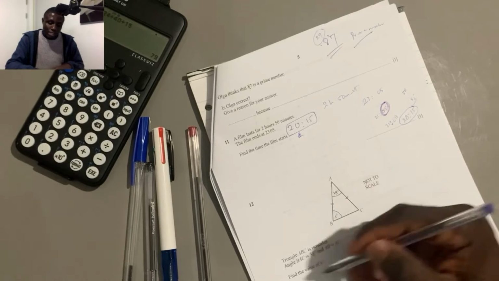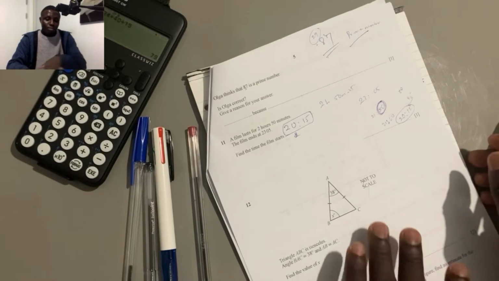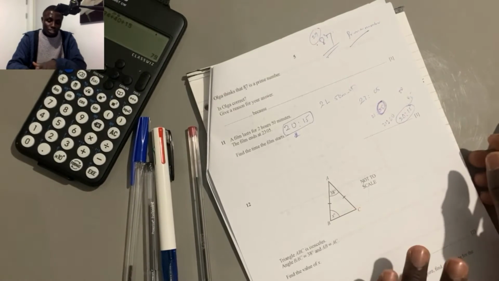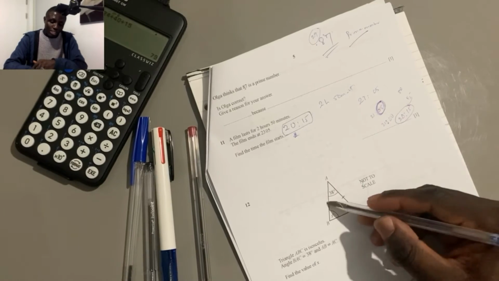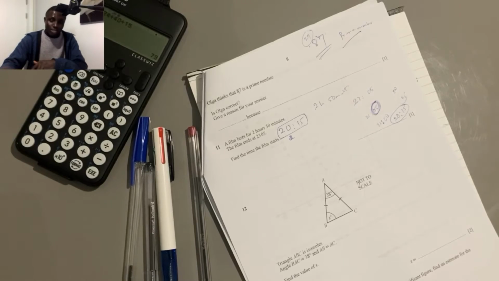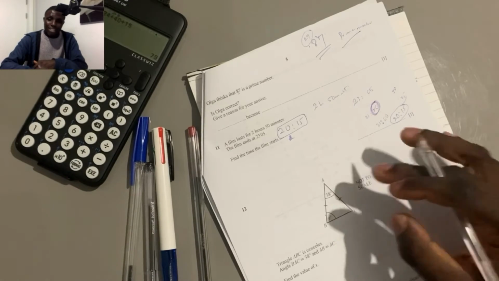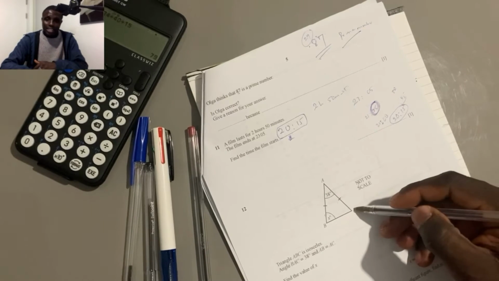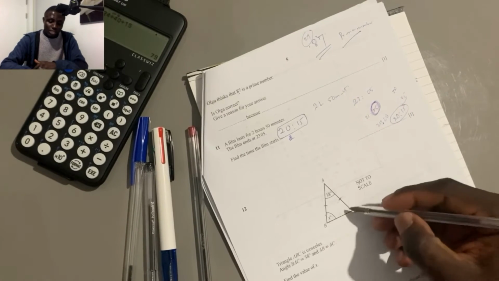Now, another diagram here. We have an isosceles triangle. When you see something like this, two aspects of it are equal. This side and this side are equal. An isosceles triangle is a triangle whereby the base angles are equal. X and X are equal. So this one is X, this also is X.